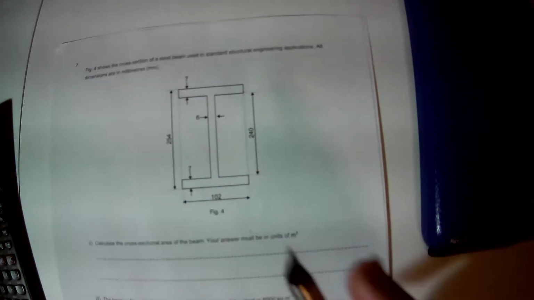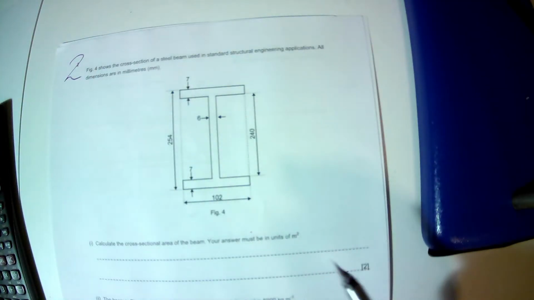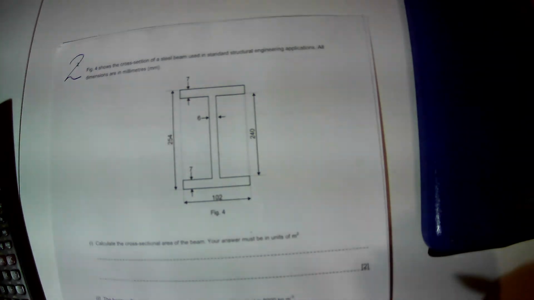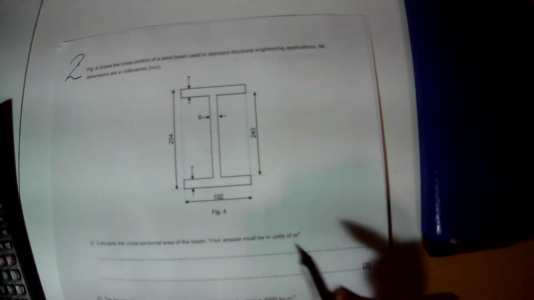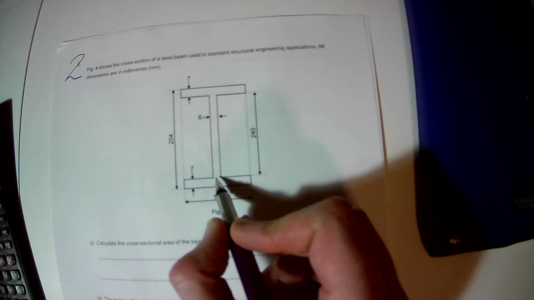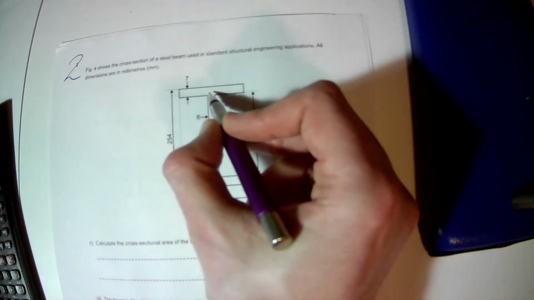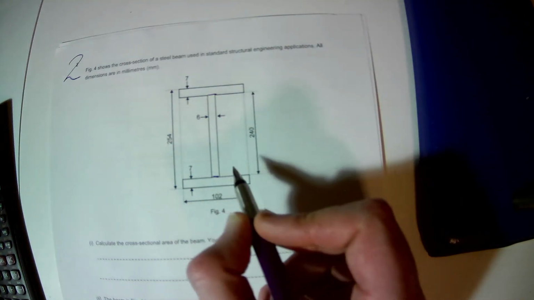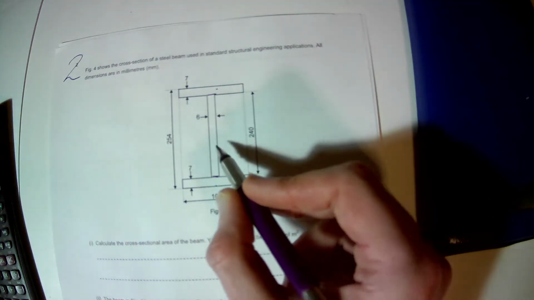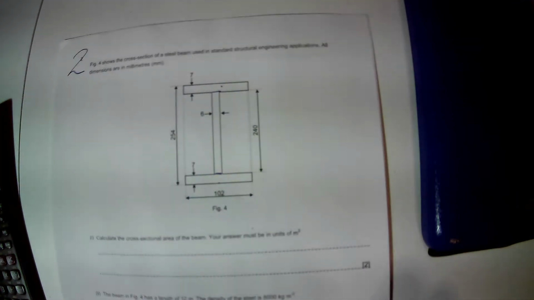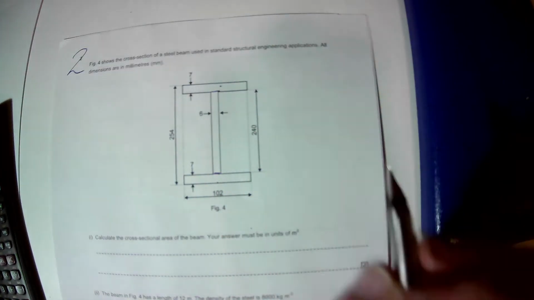Okay, question 2 is a good recap. Question 2 is asking us to calculate the cross-sectional area of the beam. Now we would be sensible and split this into 3 shapes. I've got the bottom, the top and the middle section. My middle section, I want the area.